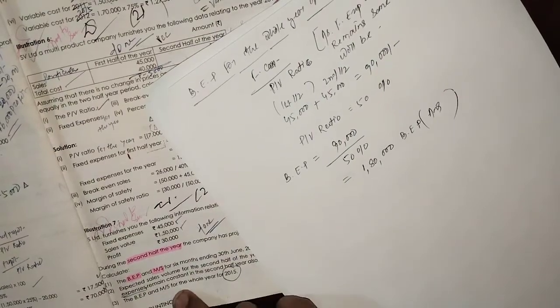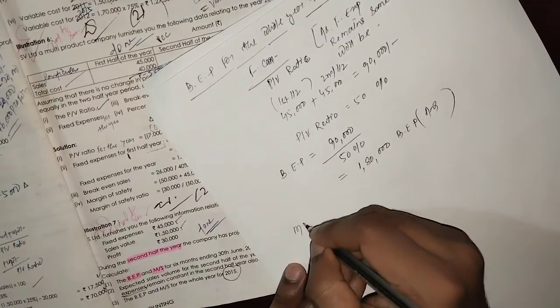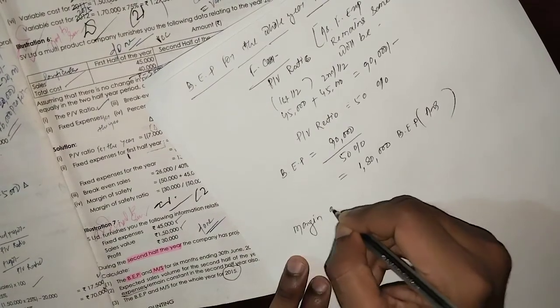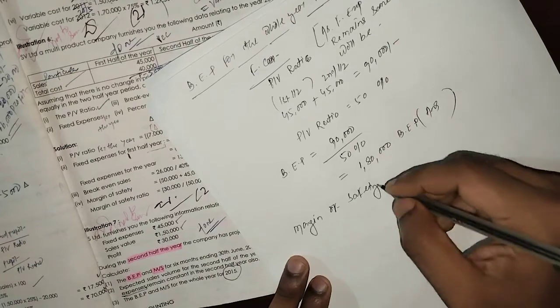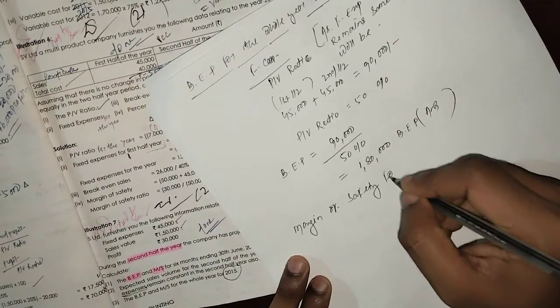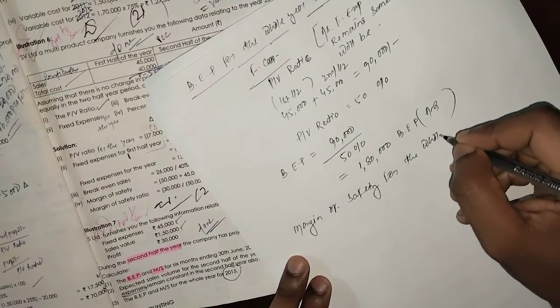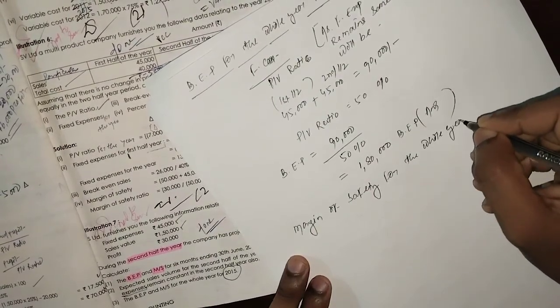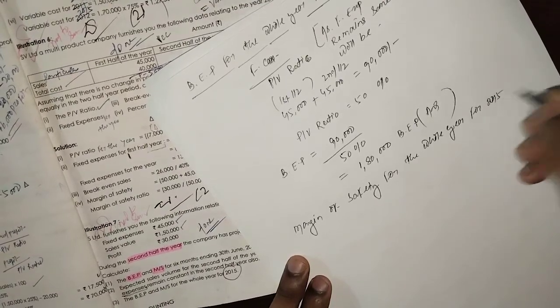Now comes margin of safety for the whole year for 2015.